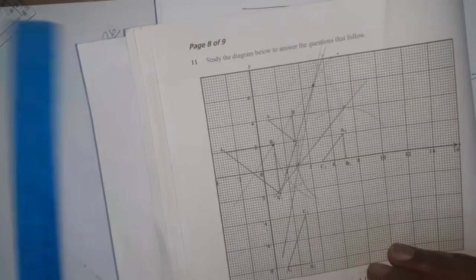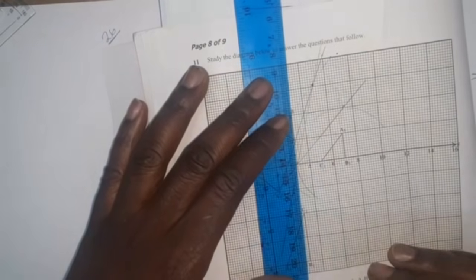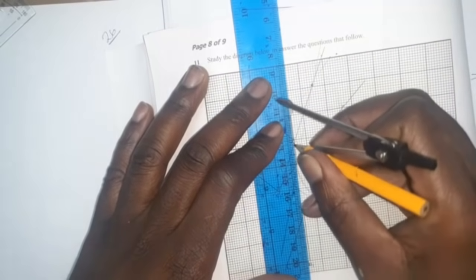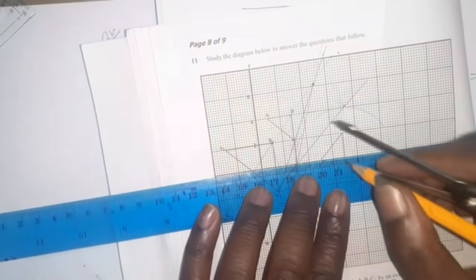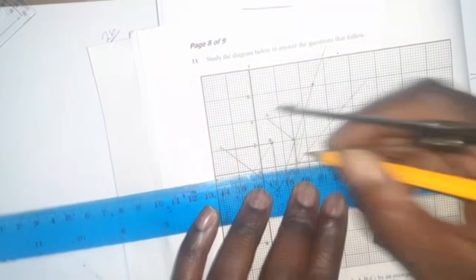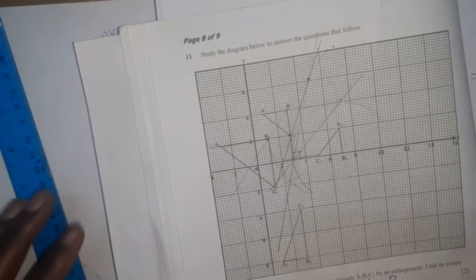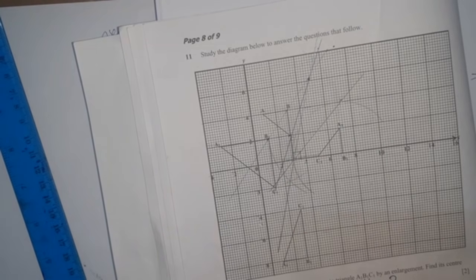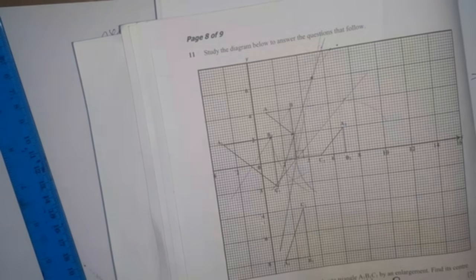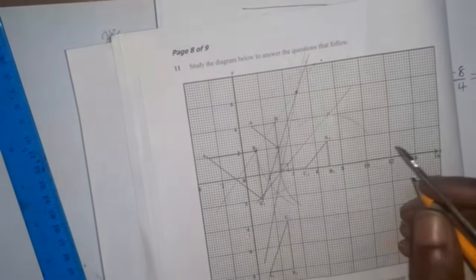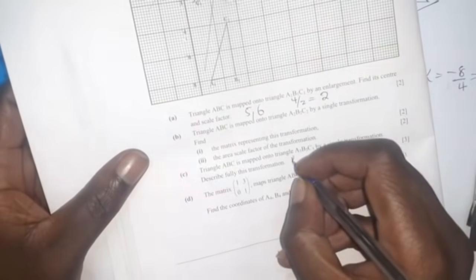3,0. To know the angle, we join one point from the object to its corresponding side on the image. For instance, this is going to give us 90 degrees. So for the angle, it's 90 degrees. And if you've seen the center, this is rotation.